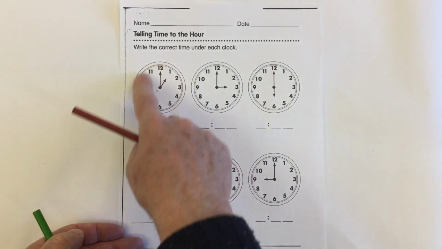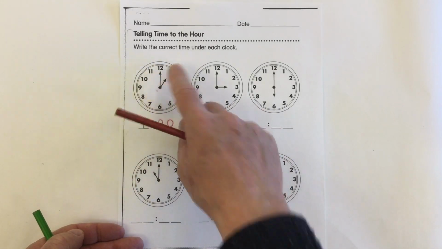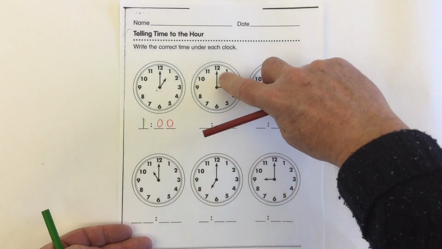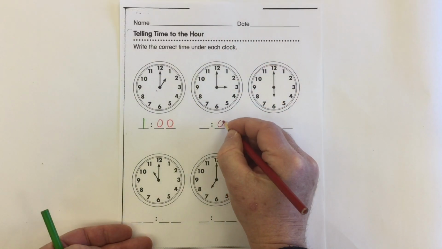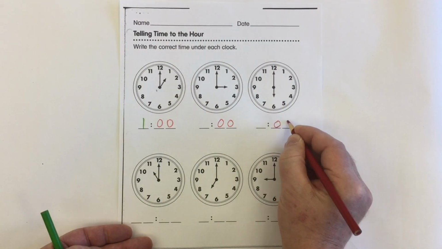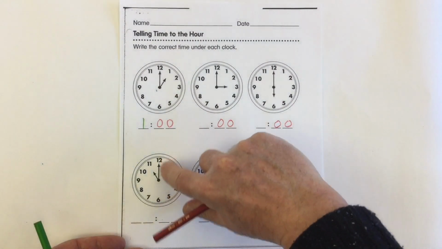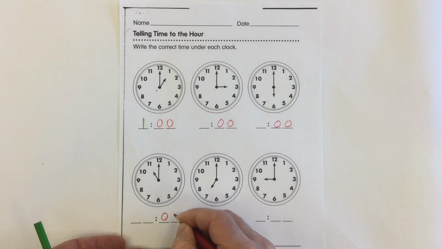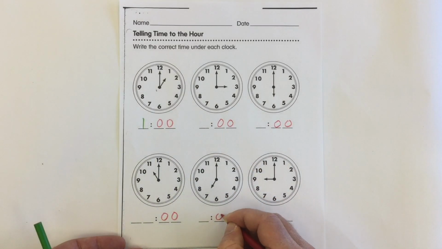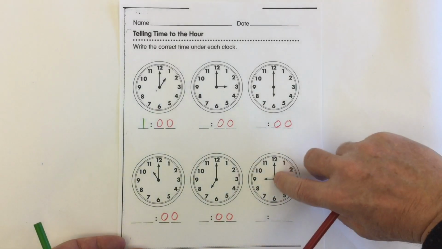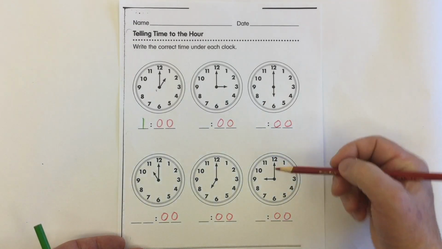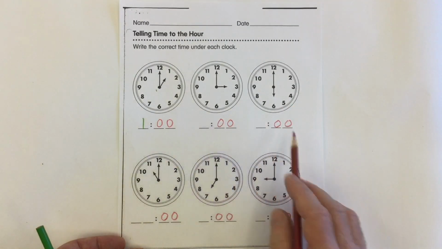Here's how you read it on what we call an analog clock with the hands, and here's how you read it with a digital clock. So let's take a look. This one is pointing up to the 12, so we know the minutes are going to be 0, 0. This one's pointing up to the 12. The minutes are going to be 0, 0. This one, minute hand is pointing to the 12, so the minutes are 0, 0. This one, the minute hand is pointing up to the 12. We know it's 0, 0. And this one, we can see it's pointing up to the 12. We know the minutes are 0, 0. Whenever the hand is pointing to the 12, the minutes are 0.